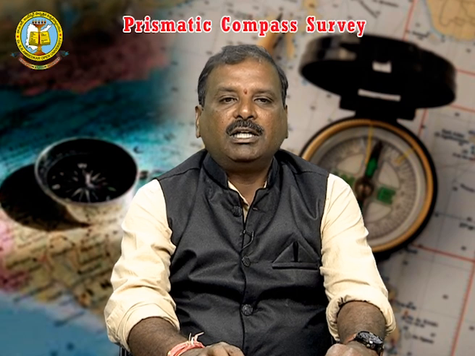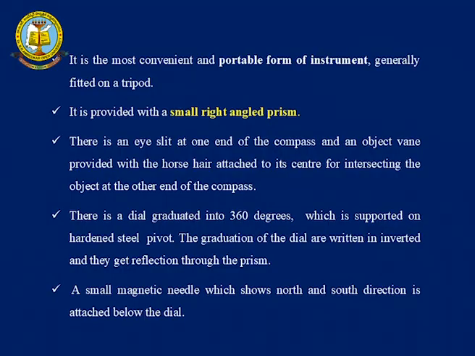And now let us see all the details about this prismatic compass. It is the most convenient and portable form of instrument, generally fitted on a tripod. So, the first thing is that the prismatic compass has to be fixed to the tripod, and it is portable. You can carry it anywhere to do the surveying, and it is provided with a small right angle prism. That's why we call it a prismatic compass.